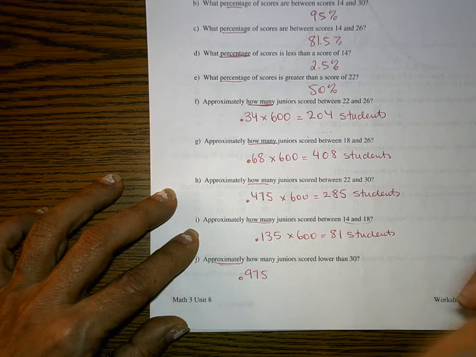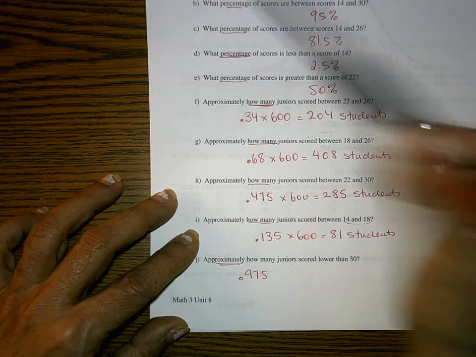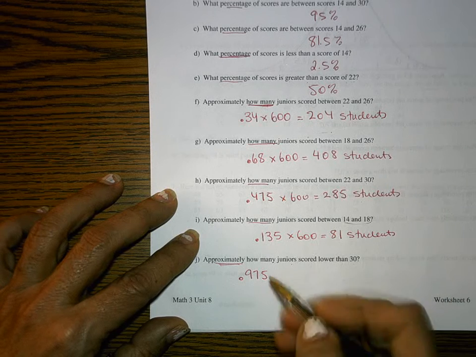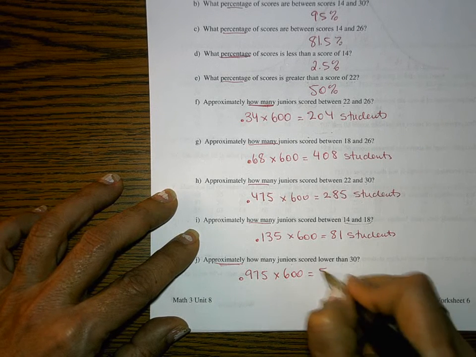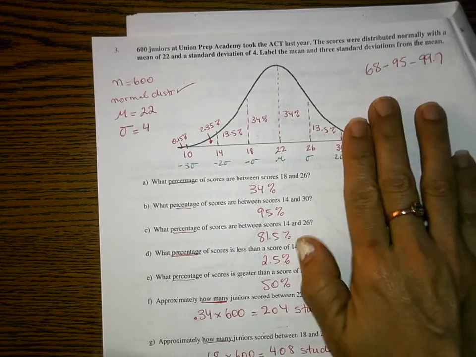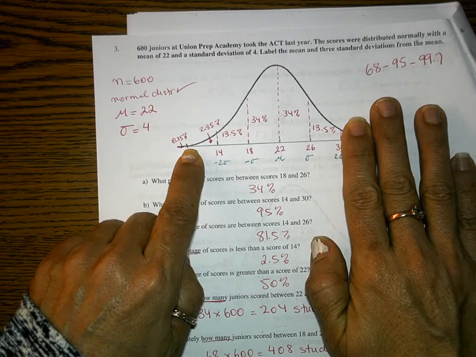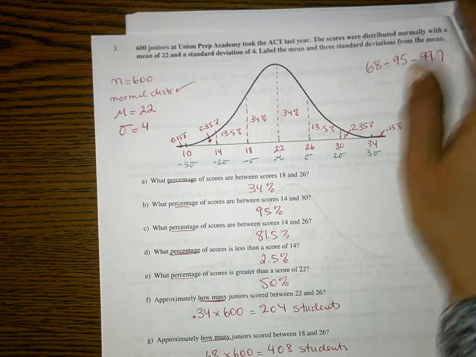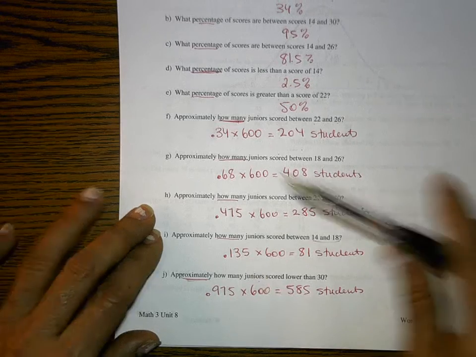I'm sorry, let me repeat that again. It is all those percentages that are less than the score of 30, and then you multiply it by 600, and you get 585 students. So for less than 30, I add up all these percentages, and I got 97.5%, and that's how I turn it into 0.975. Okay? And that is how you find out the difference between how many versus percentage.